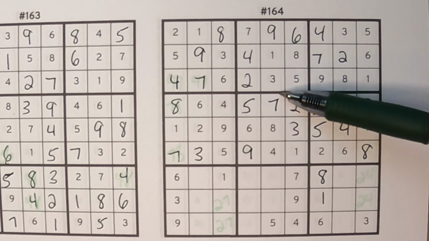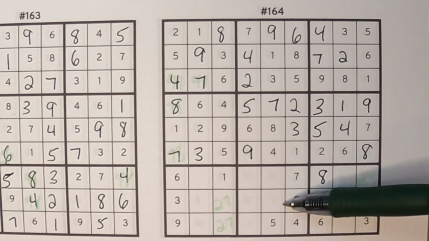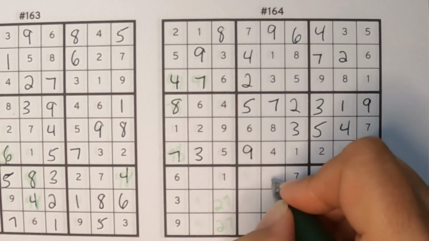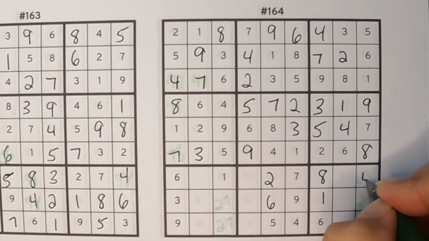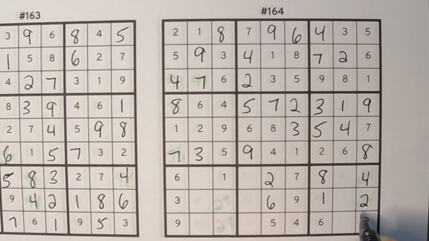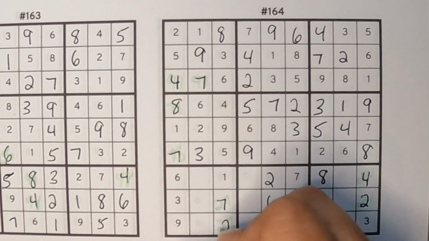For this column, we're missing 2 and 6. We've got a 6 here, so 2, 6. That 2 makes this our 4, 2. That 2 makes this our 7, 2.